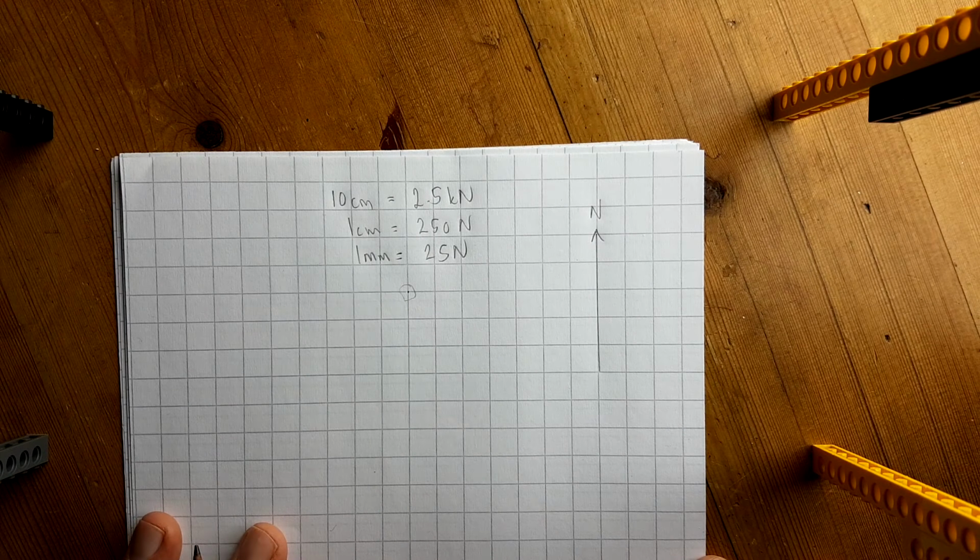So I told you I'd make some mistakes, that's normal. I have to rub that out. So 10 centimeters is from this point here to this point here. And I need a nice clean line. That is the direction of the wind, and I'm going to label that 2.5 kilonewtons.